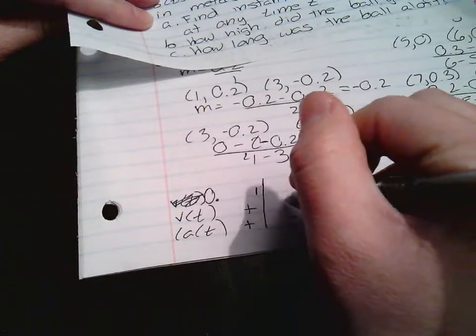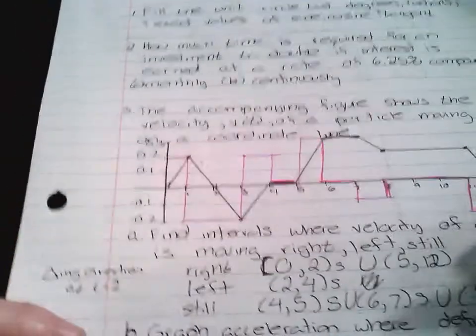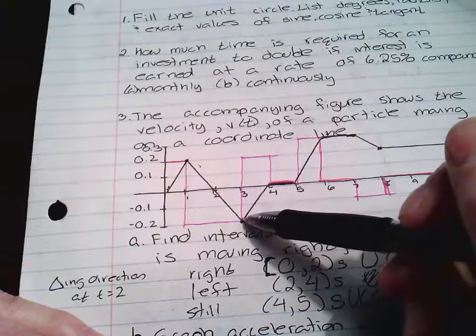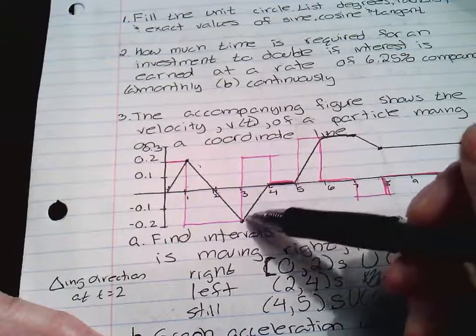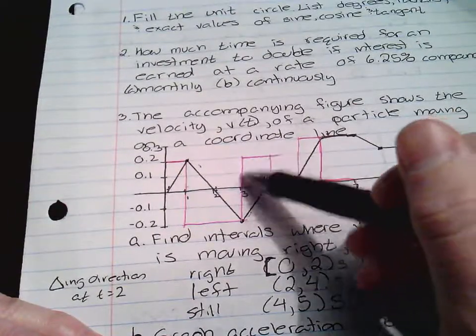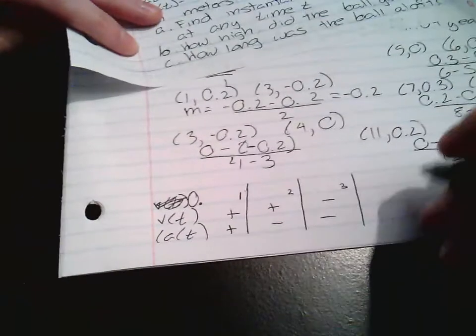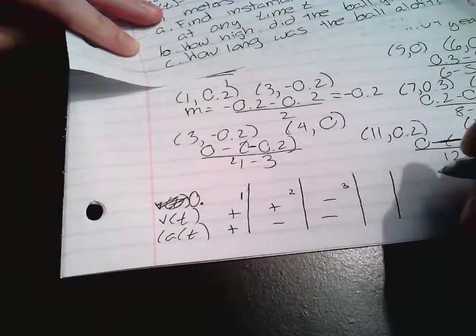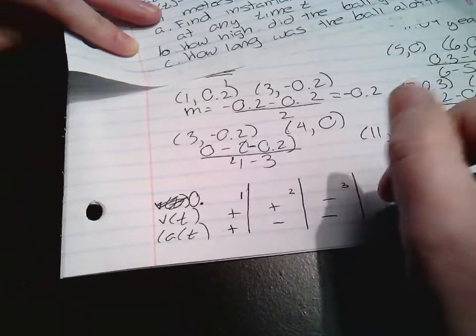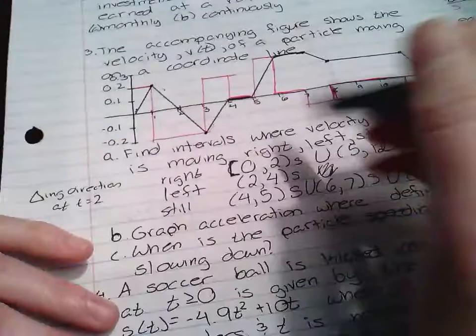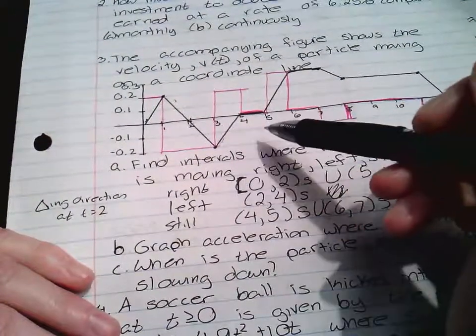And velocity turns from a positive to a negative. 4, we have a positive acceleration, positive slope, negative velocity. Okay, and then it's 0 right here, so we don't really care about that.